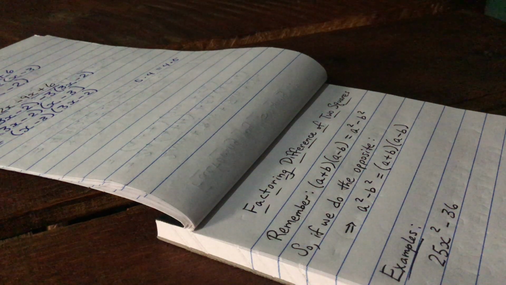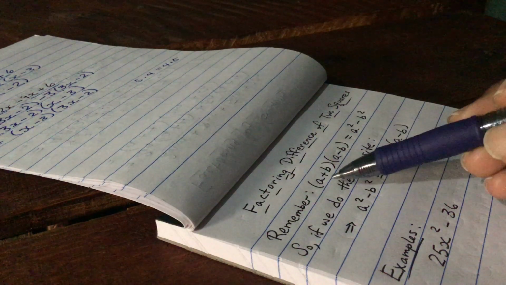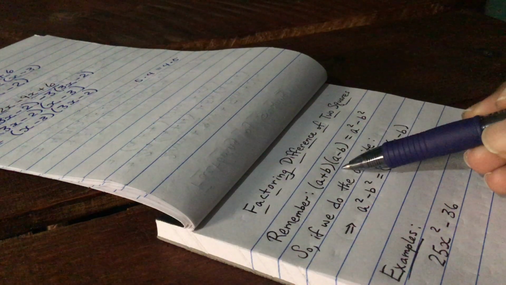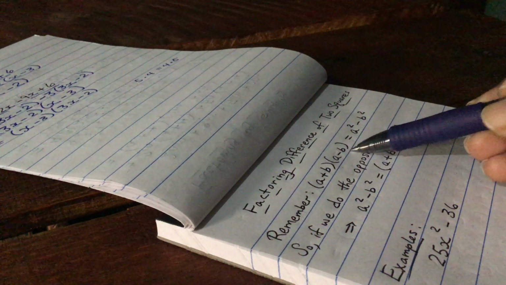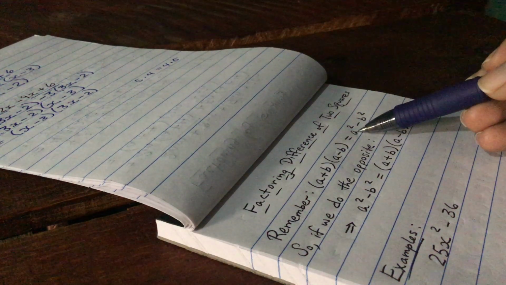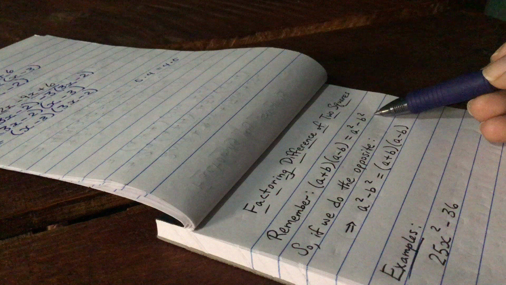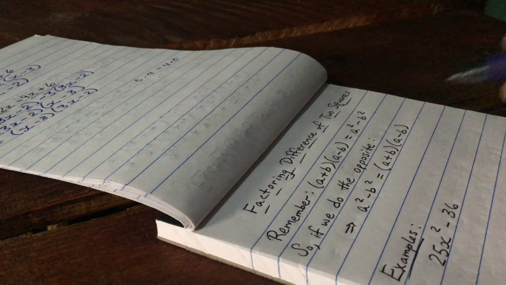Now we're looking at factoring difference of two squares. Remember from our special products in polynomials, we had the binomial a plus b times binomial a minus b is equal to a squared minus b squared, and that's a rule that we should remember.